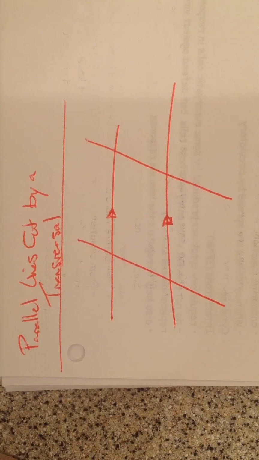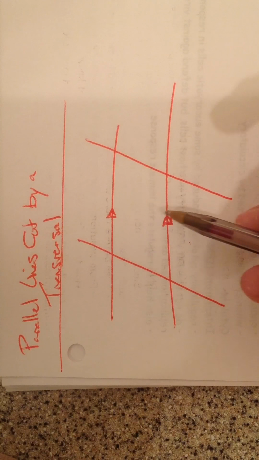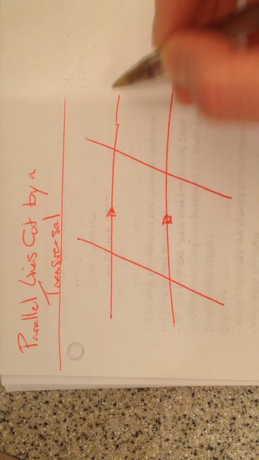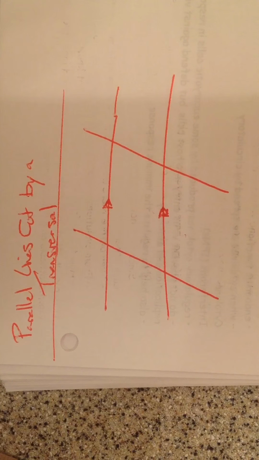So let's say I'm given that parallel lines are cut by a transversal. A transversal is just a line through the parallel lines. So we have these two parallel lines, denoted by the little triangles on them that denote they're parallel. And we have these other two lines that are cutting them.